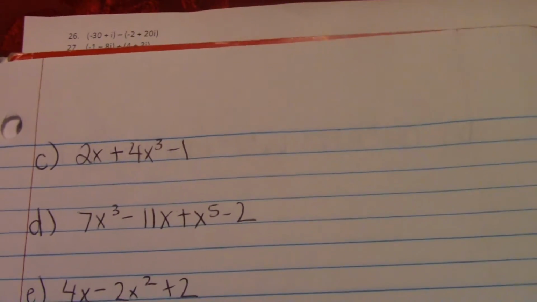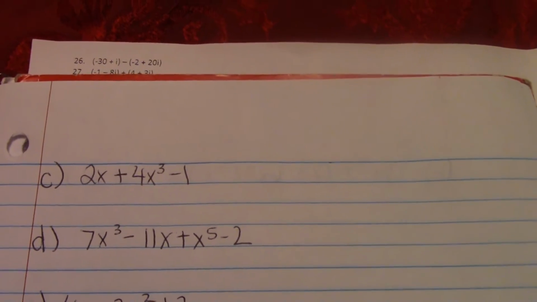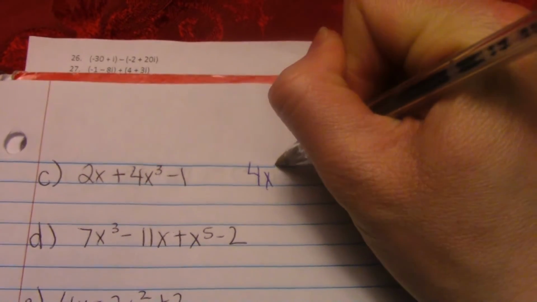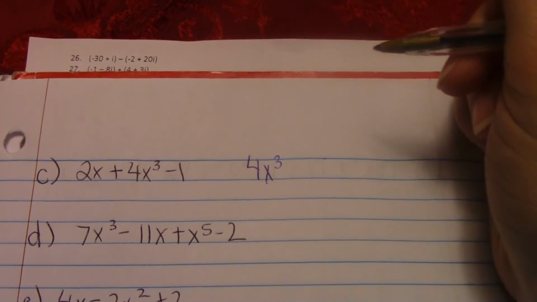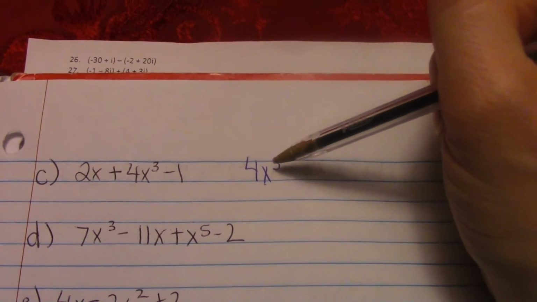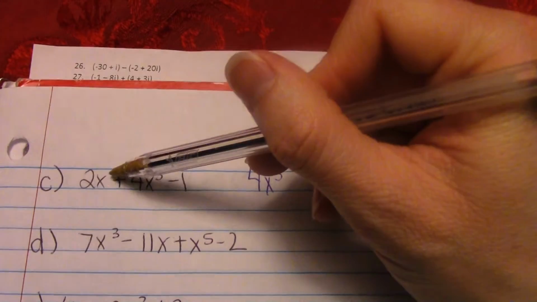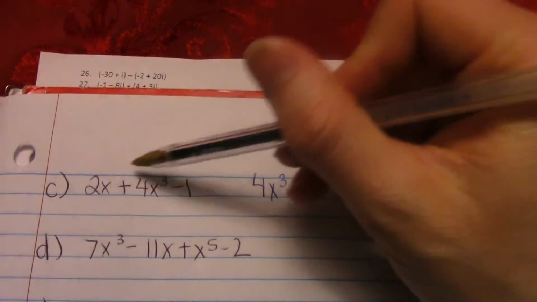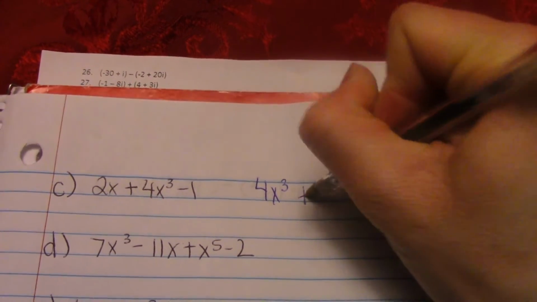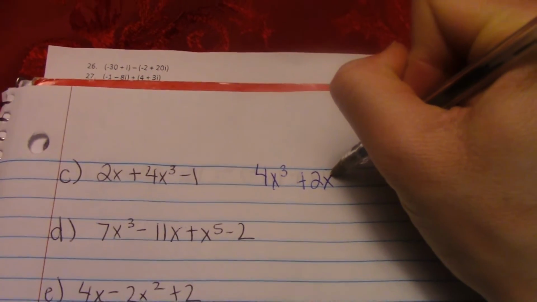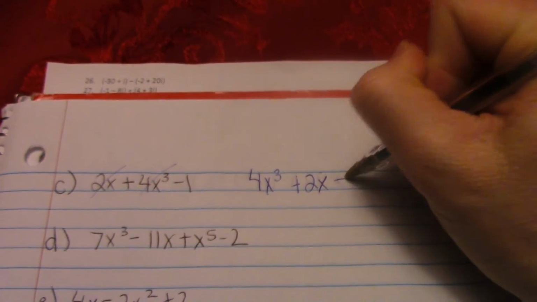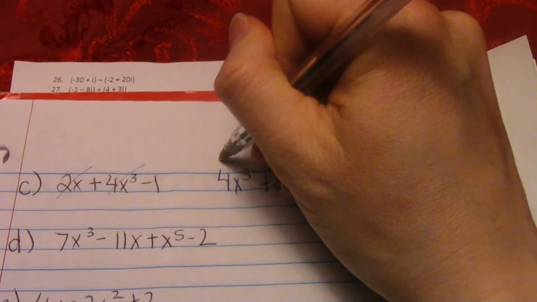C. This is not in standard form. There's multiple terms, so I have to check it. My biggest exponent is that 3. That 3 goes with that 4, and that's a positive 4. So it's 4x cubed. My next biggest, I'm going to count down. So 3, 2 would be next biggest. So I don't have an x squared. So I go to the next one. The next one is just a regular x. My regular x is just that 2. So plus 2x because it's a positive 2. So I've used this one, I've used this one. So now the only thing left is that minus 1. So this is my standard form.